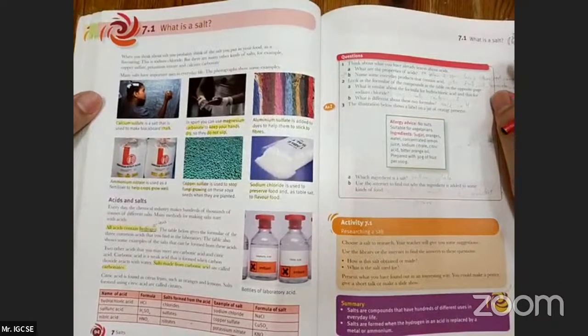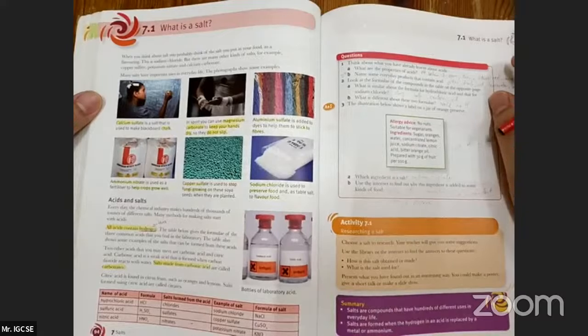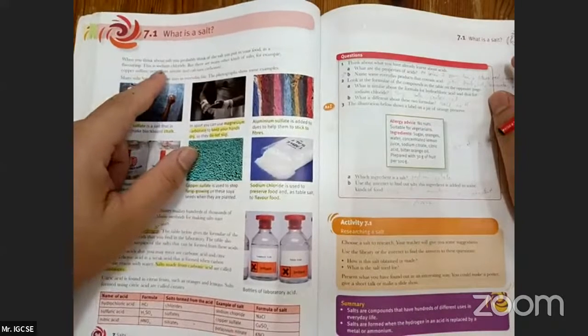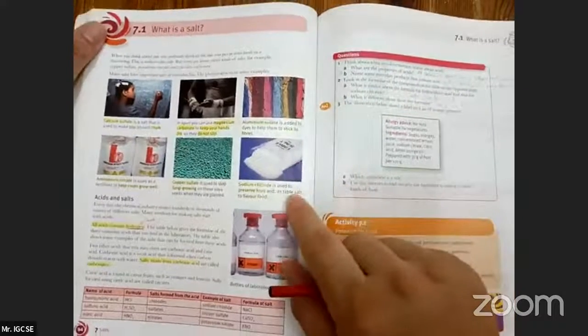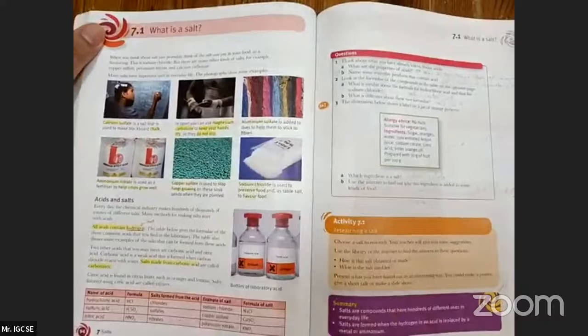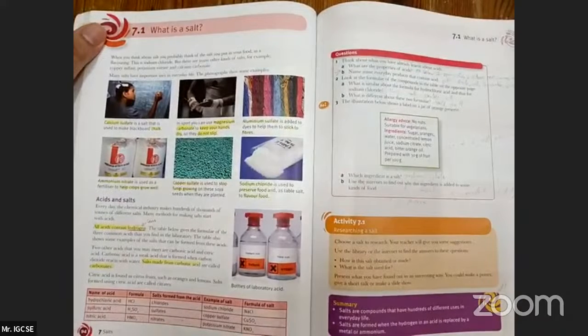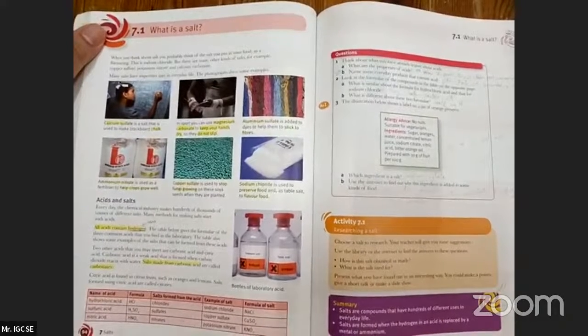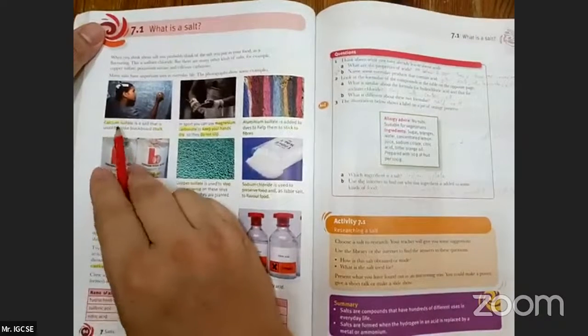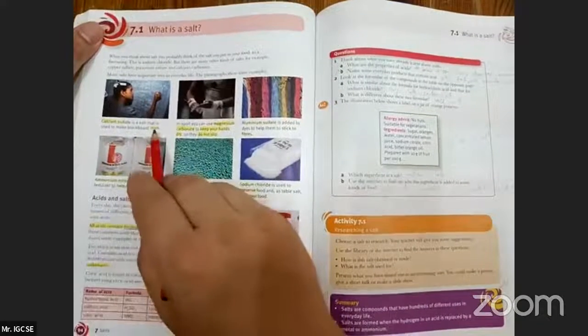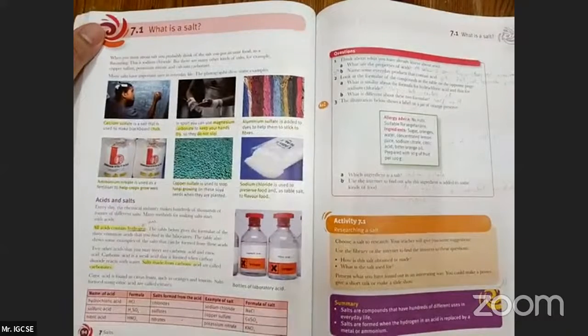So what is a salt? Maybe you are thinking of the table salt, which is the eating or flavoring table salt. We call it sodium chloride. But other than that, we have many other things also called salt, such as calcium sulfate, which is chalk, one type of the salt.